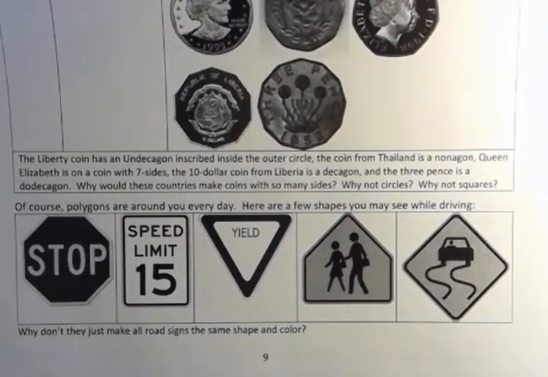And so my question when I look at these is, why wouldn't we just make all road signs the same? Why aren't they all the same shape and color? Because some people can't read. So if you can't read and you see a triangular sign, you can still know that that's yield, right? You can learn a lot about things in the world without reading. You know that when you see a red octagon, that means stop, right? Even if you aren't able to read that, if you're in another language or something.